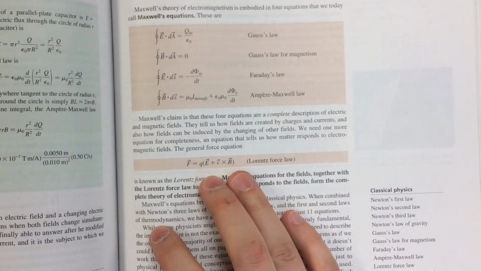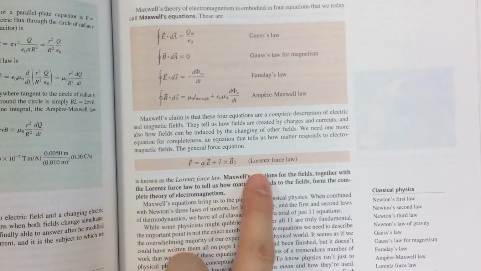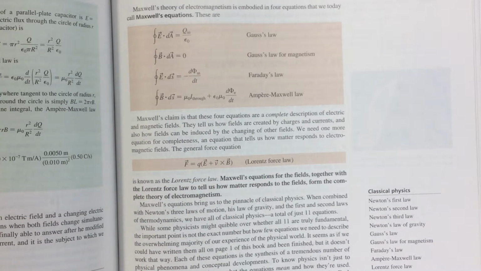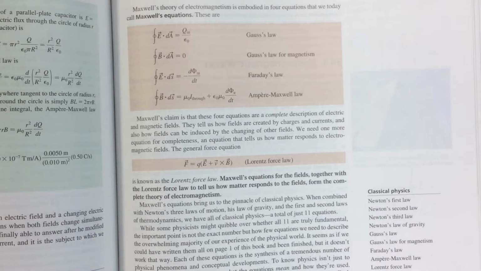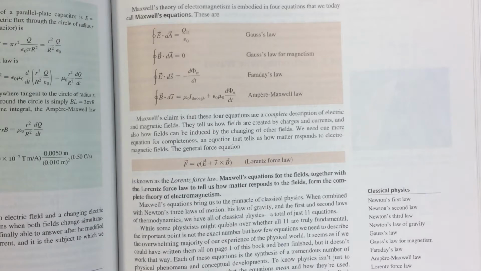And then lastly, by combining the forces from electric and magnetic fields, we get what we call the Lorentz force. The Lorentz force is taking the QV cross B force and the Coulomb force, putting them together and creating one equation for the force from either electric or magnetic fields. And that is the Lorentz force.